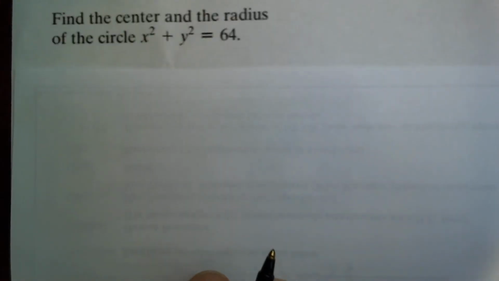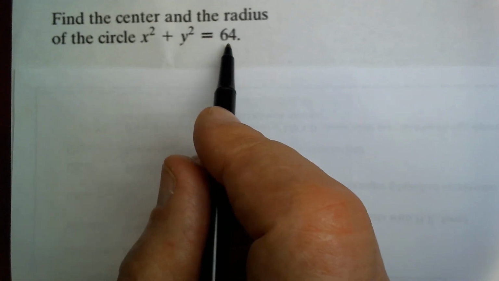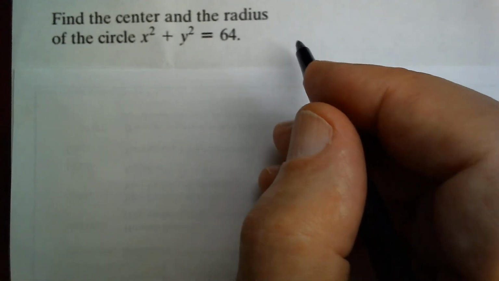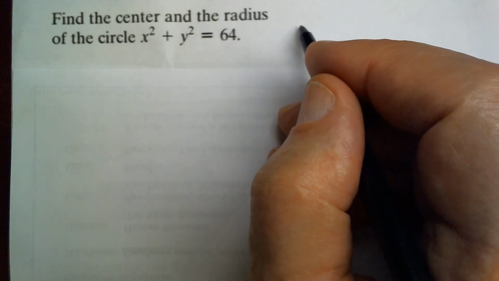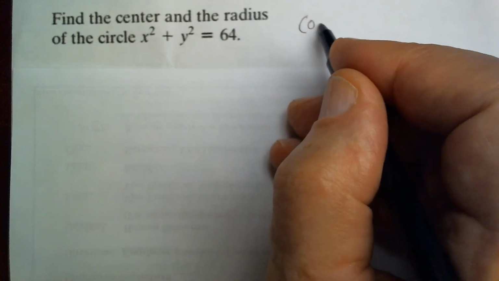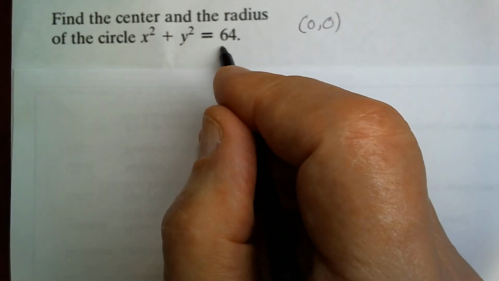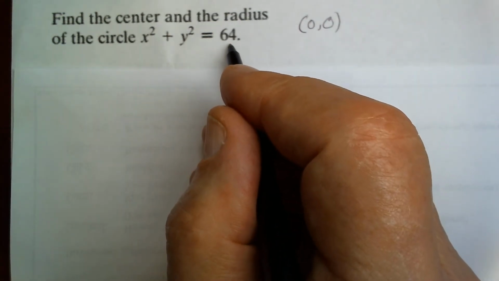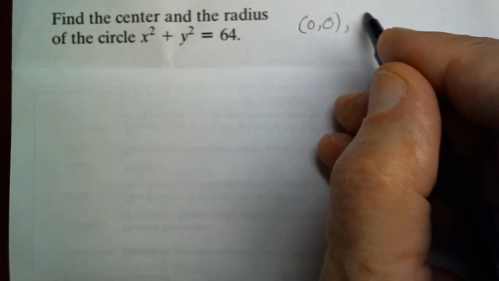The next exercise asks us to find the center and the radius of the circle x squared plus y squared equals 64. So that's the standard form of the circle, the first one. So that has its center at the origin at 0 comma 0. And for the radius, r squared equals 64. r is the square root of 64, so the radius equals 8.